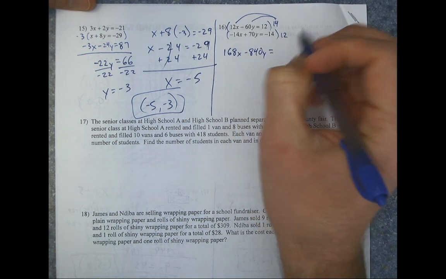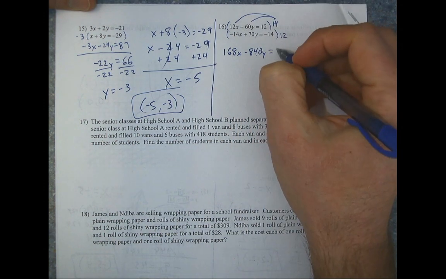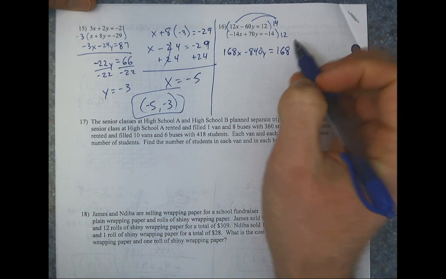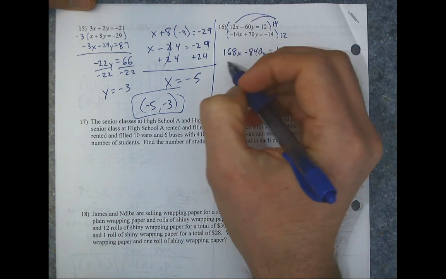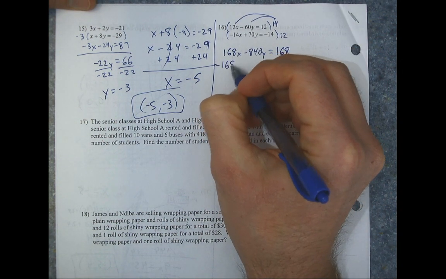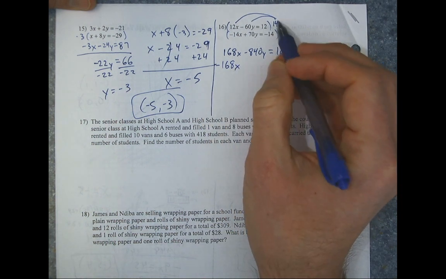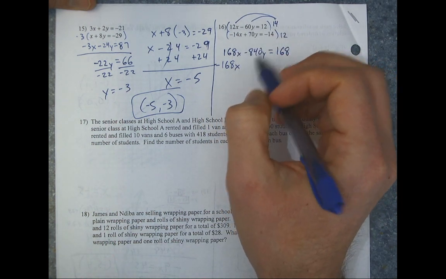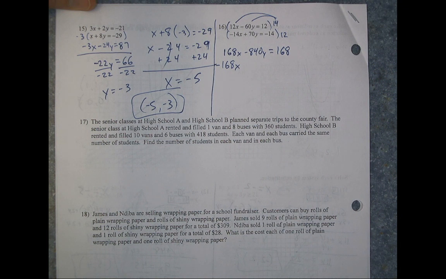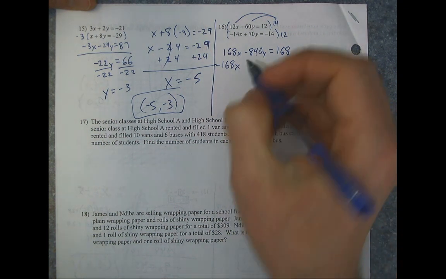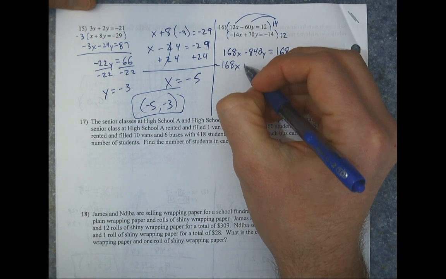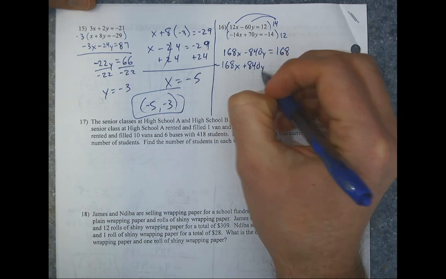negative 840y. And 14 times 12 we already did is 168. On the bottom, 12 times negative 14 will be negative 168x. The whole reason I chose these two numbers was to create this cancellation. 12 times 70 is positive 840y. So we're going to have a double cancellation here.